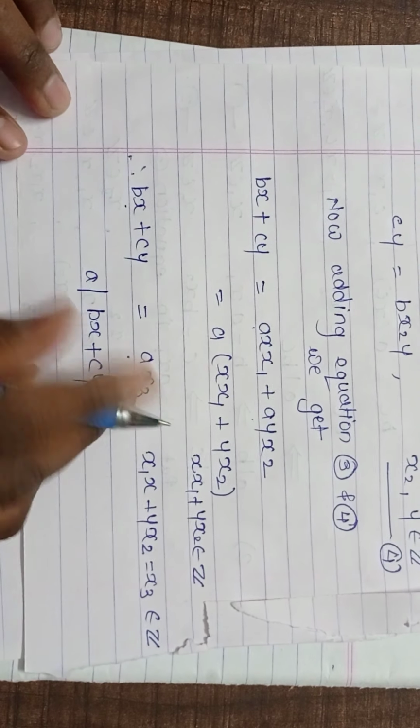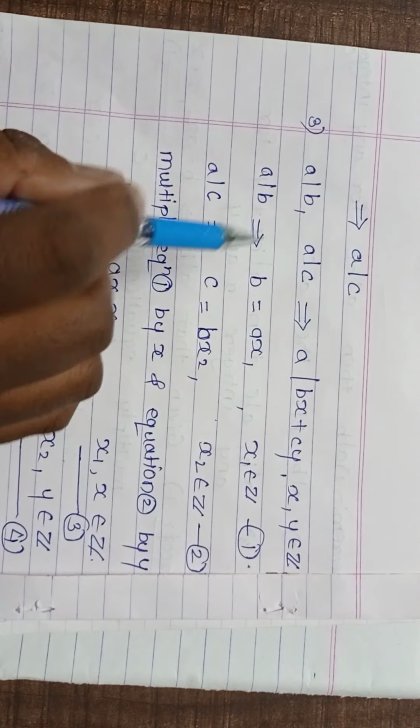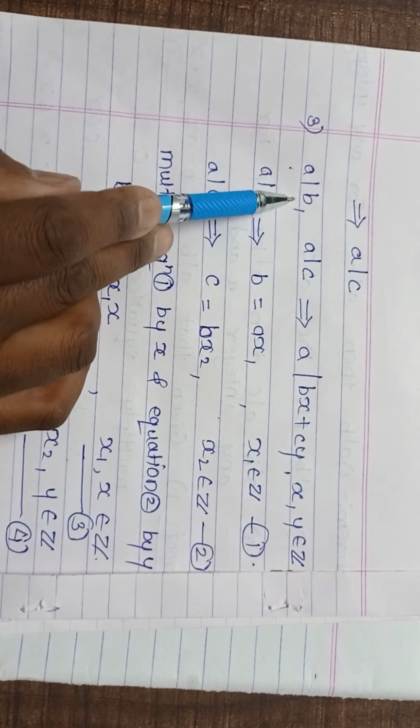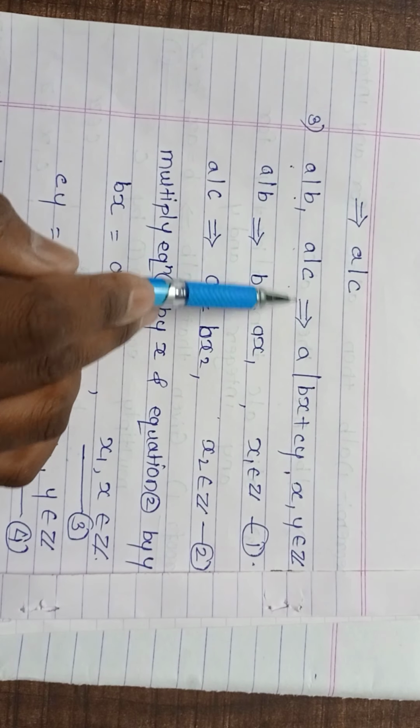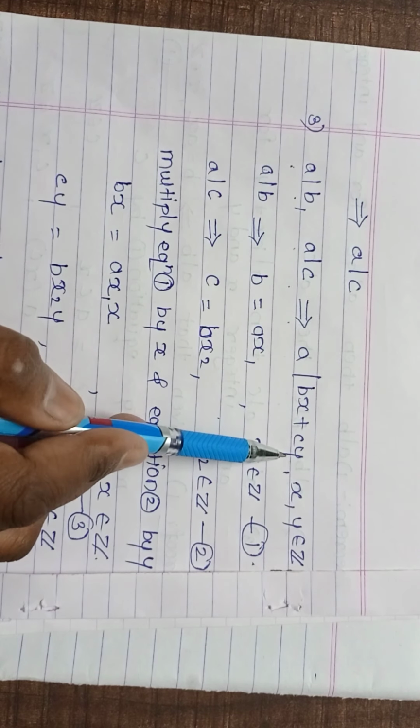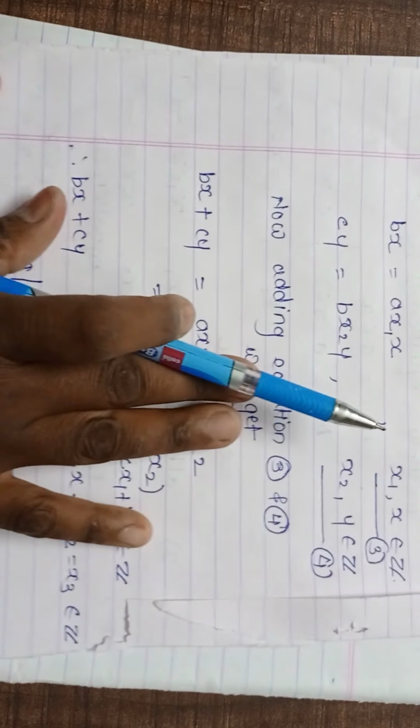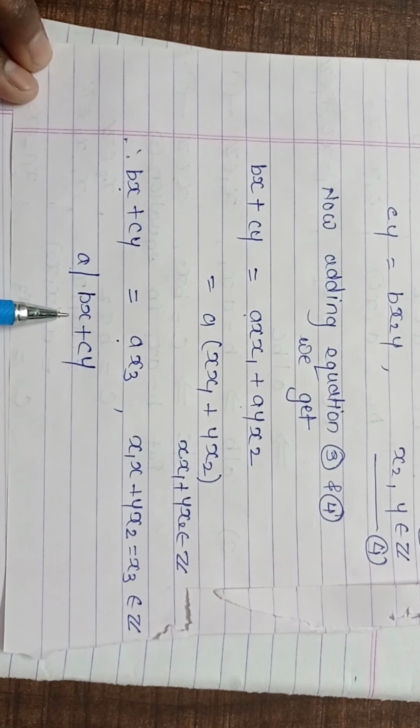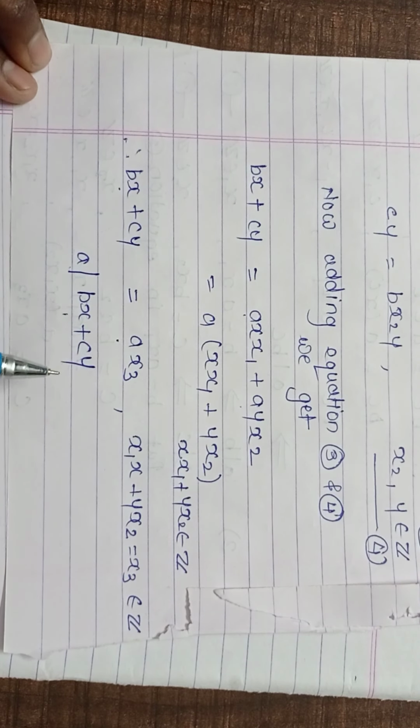Hence, the proof. We had to prove that if a divides b and a divides c, then a divides bx plus cy. Hence, we have proved it. Thank you.